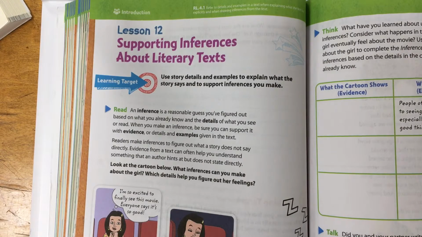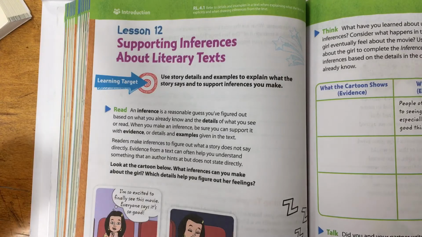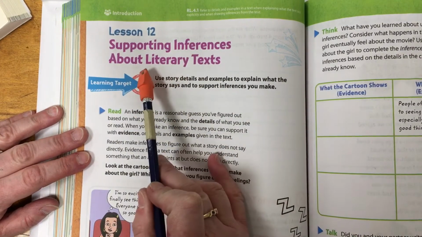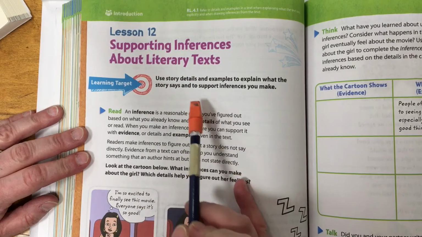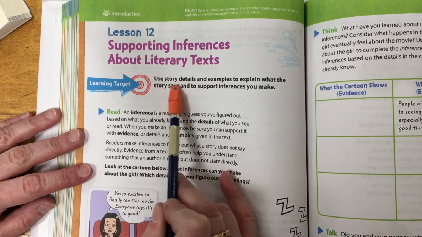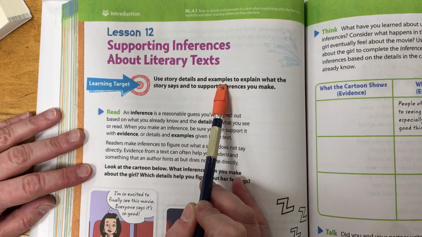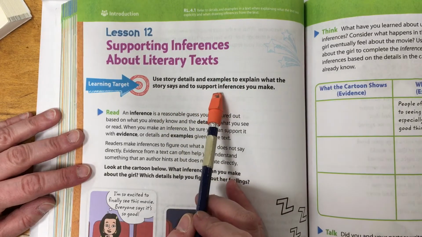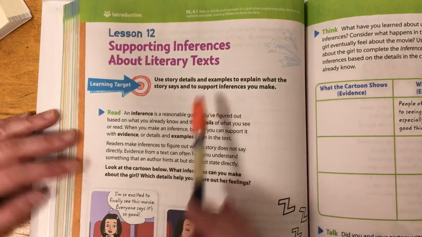Making inferences will help you understand things about the characters, setting, and events that the author does not explain directly or explicitly. So, let's look at the learning target for supporting inferences about literary texts. It says to use story details and examples to explain what the story says and to support inferences you make.